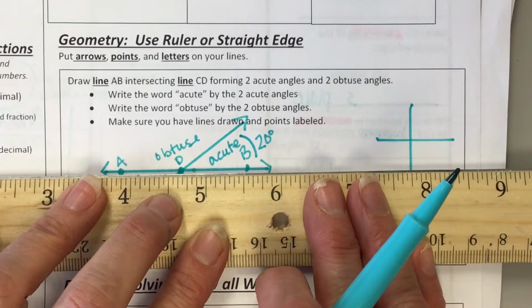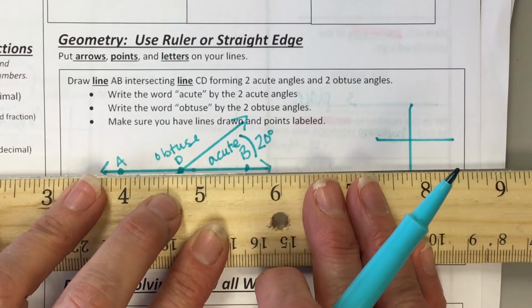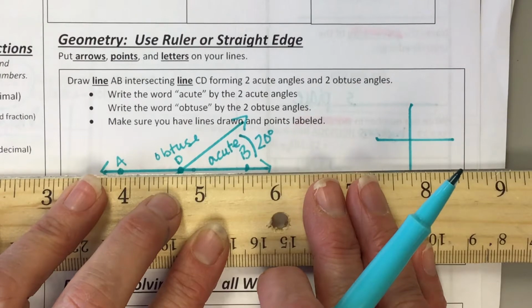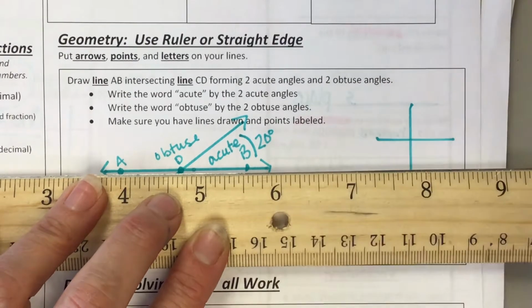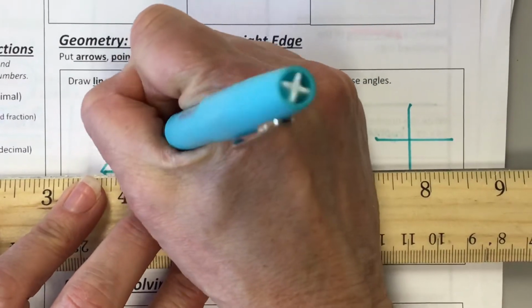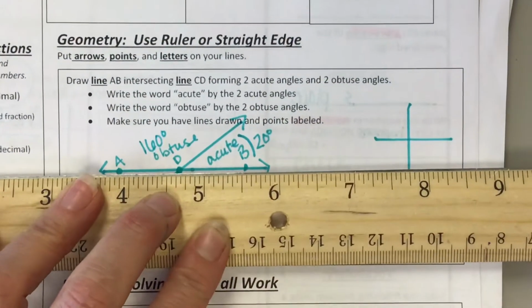What do you think, Bella? Carter Nelson, what do you think? Bigger than that. Dane? No. Oh, yes, I'm sorry, it is. 160 degrees.